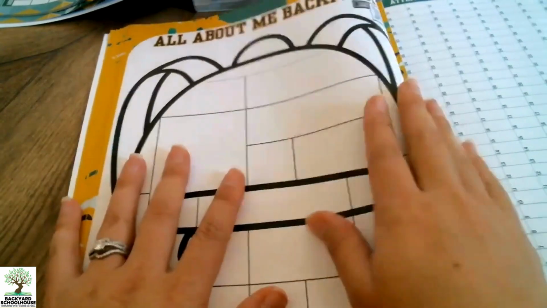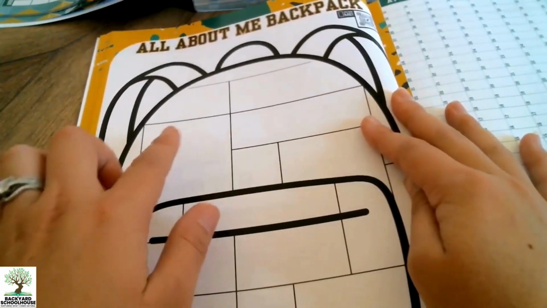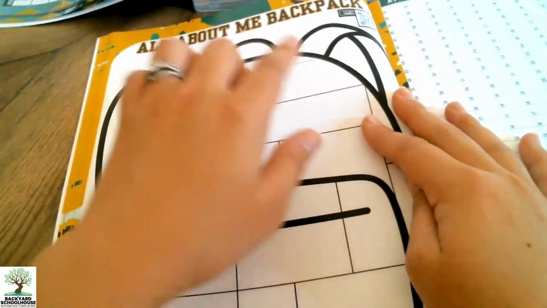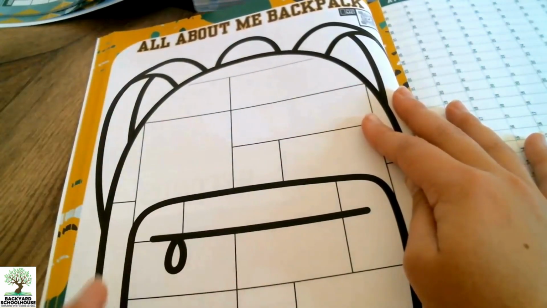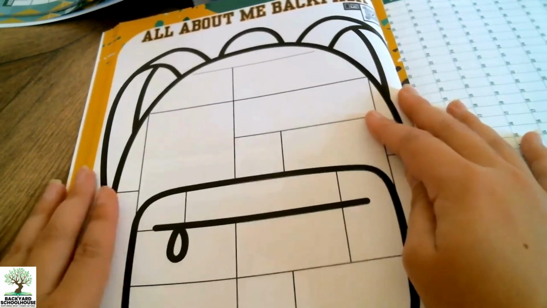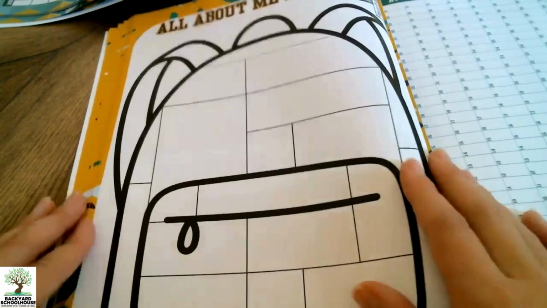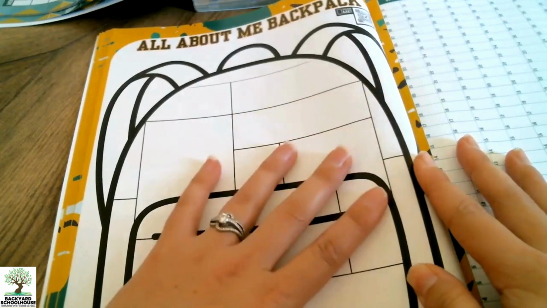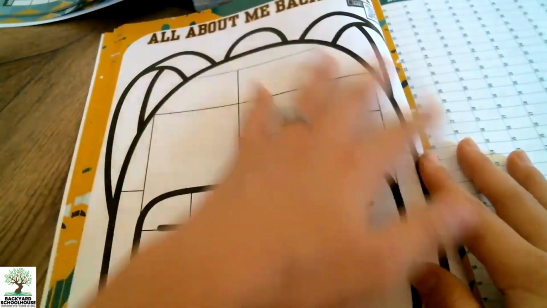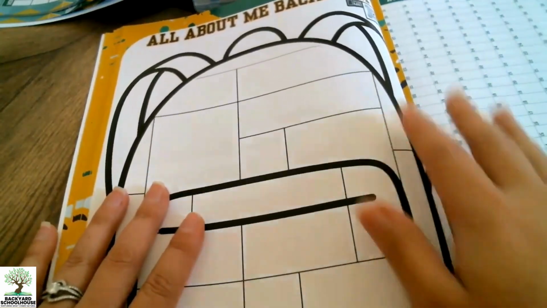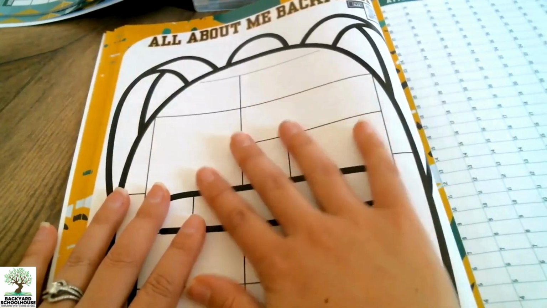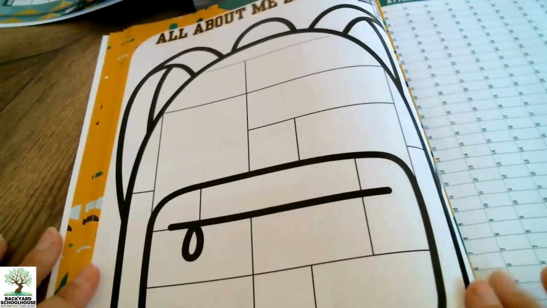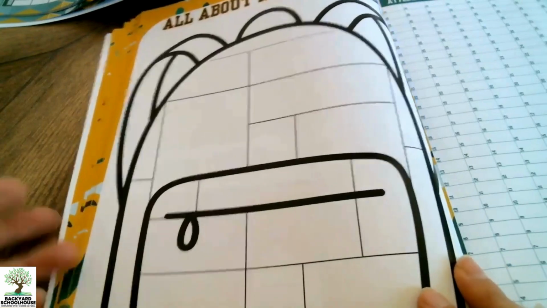But this is kind of a little art project. The kids will fill it out. There's a self-portrait here, favorite fruit, favorite book, favorite colors, how many siblings do I have, different things like that. But they get to create, color, fill out, get artsy with it, do this All About Me backpack, and then you keep it in here. It's a little keepsake from year to year. You'll get to see the changes. So that is really fun to do.